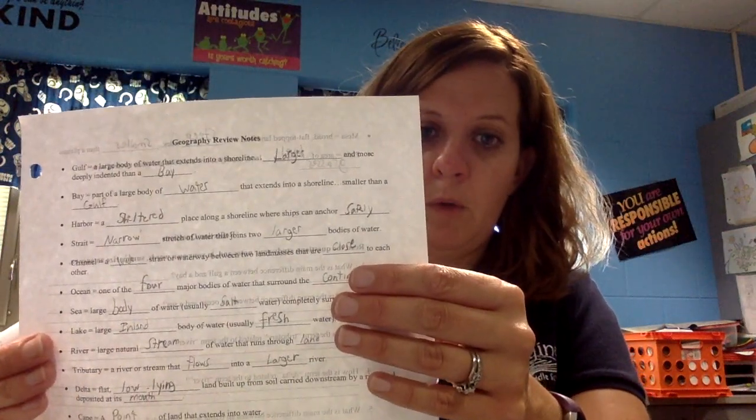So I'm going to write the definition for mountain here on the back, again using my geography review notes. The definition is: land with steep sides rising sharply 1,000 feet or more above the surrounding land.